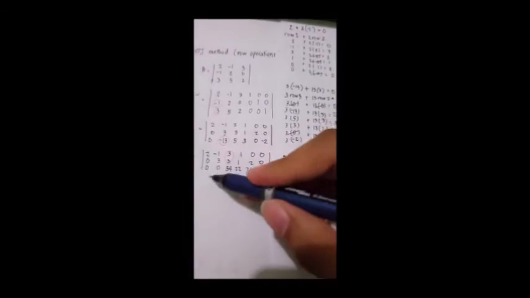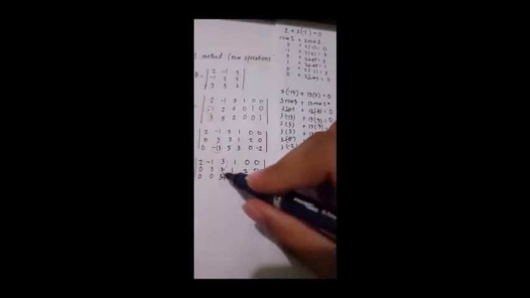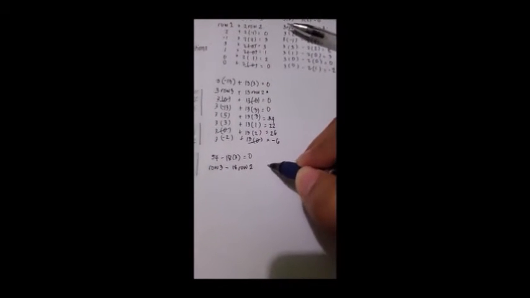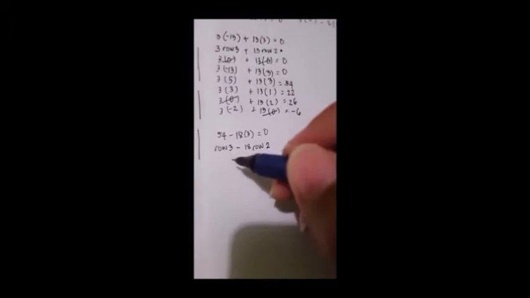Therefore, we can say that row 3 minus 18 times 3, or our row 2, will be equal to 0. So, that goes the same way sa row 1 kasi pareho lang naman sila. So, we have row 3 minus 18 row 1. Okay, so, let us solve.